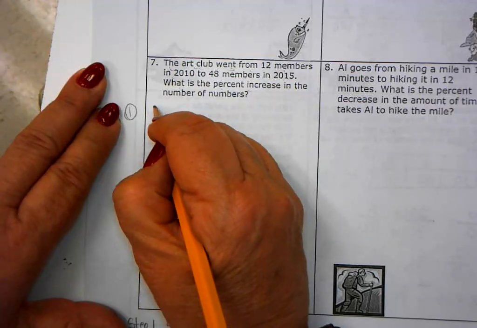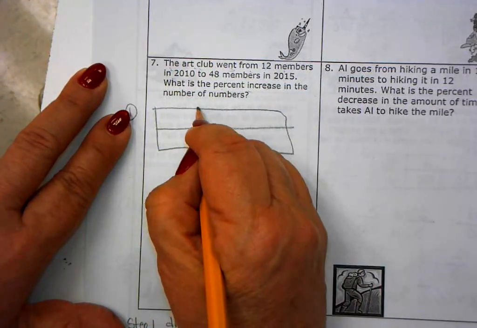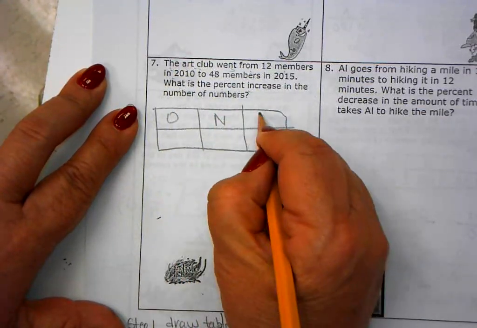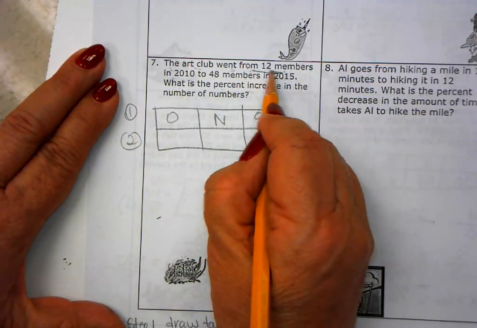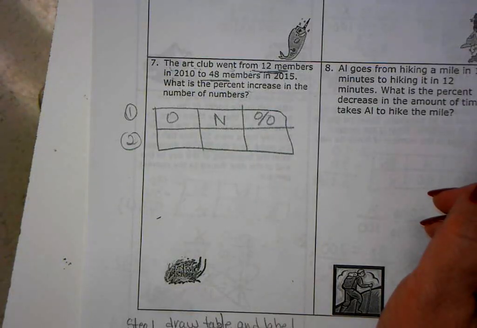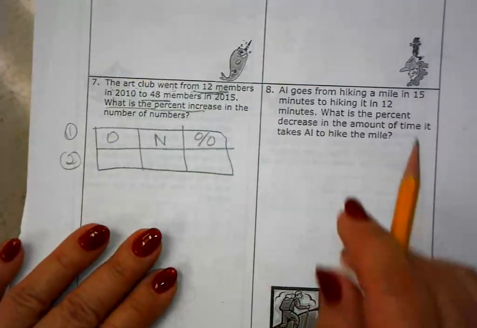Step 1, draw your table: original, new, and percent. Step 2, fill it in. You went from 12 to 48 members. What's the percent increase? Then work that problem out.